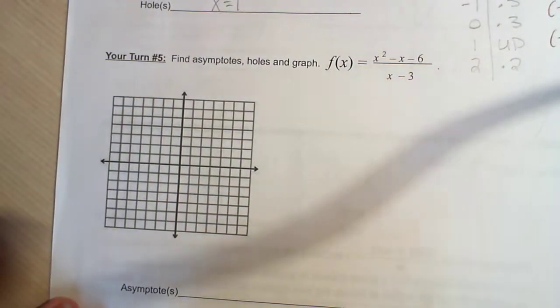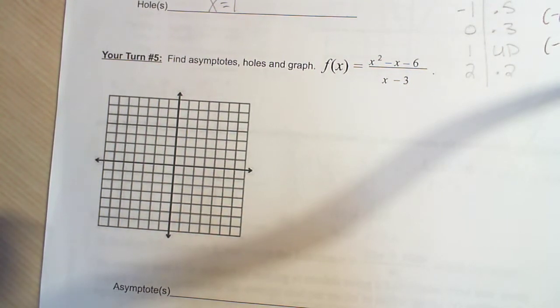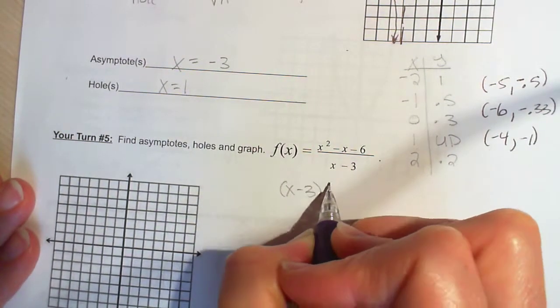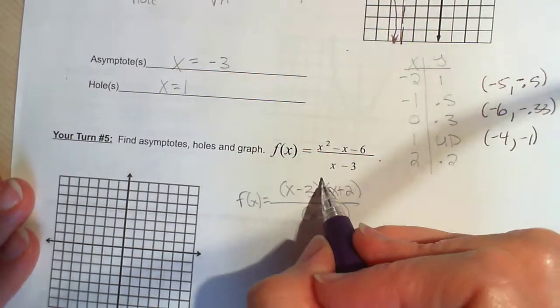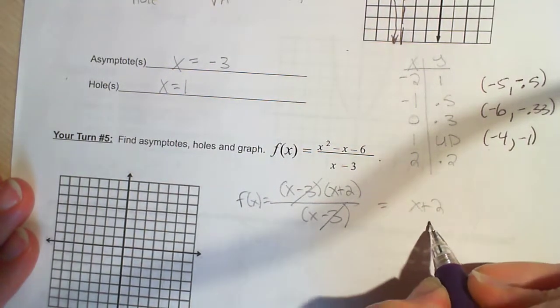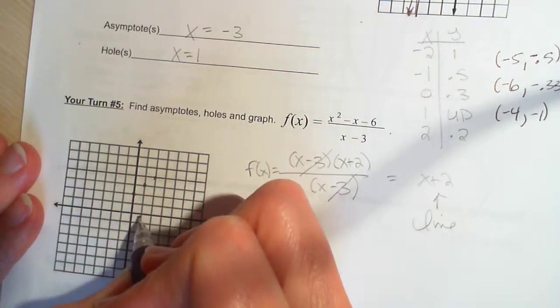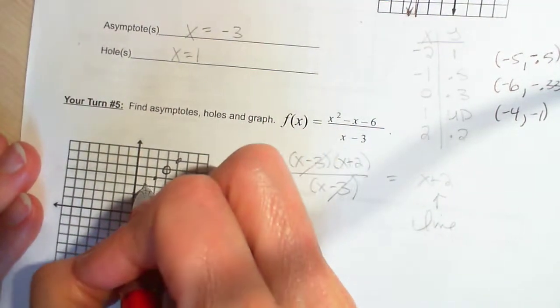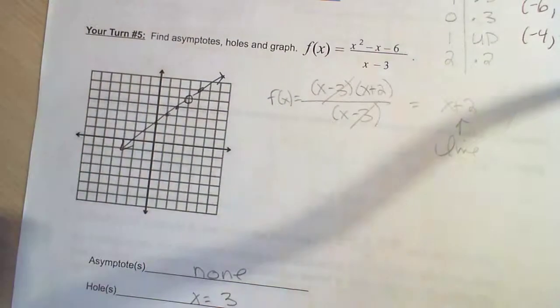Okay, try this one. You're going to graph it and do this down here. I'm going to tell you to pause the video here and then come back and check it. Okay, what you should have found out here is the graph looks like a line. You have a hole at x equals 3, and you have no vertical asymptote. Okay, that is it.